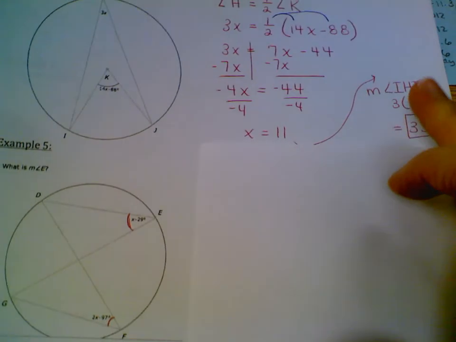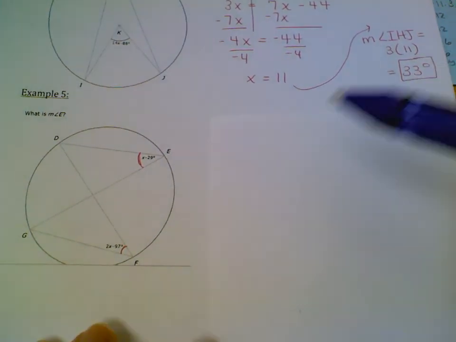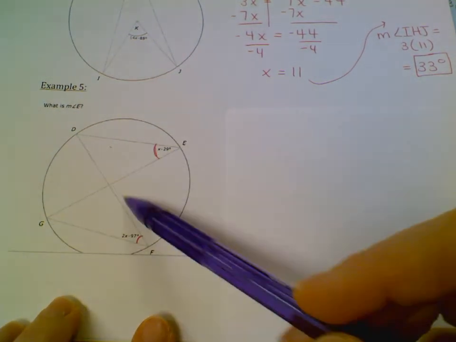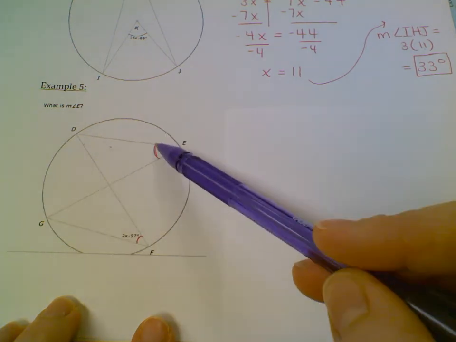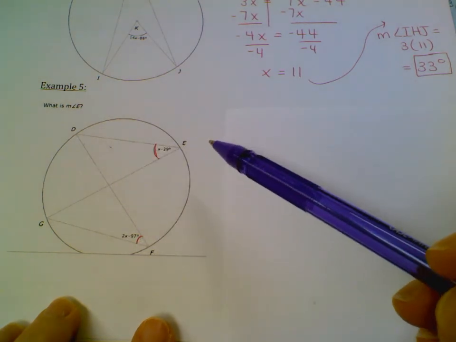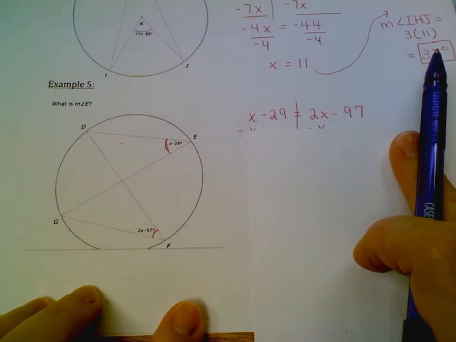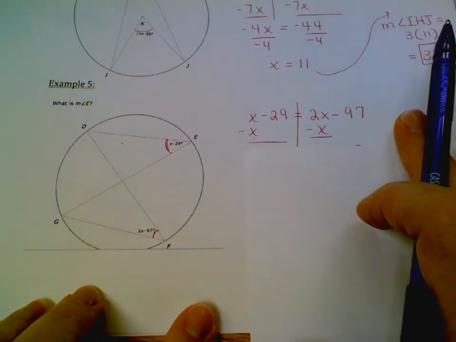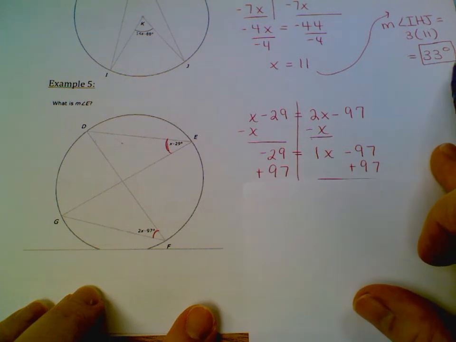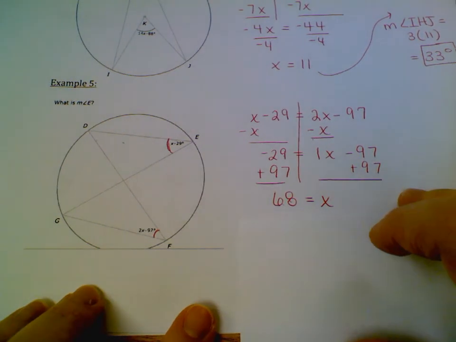Okay, last example here. We have more inscribed angles. The piece that you need to know when you have inscribed angles like this, if they look kind of like a time clock, if you will, is that these two angles are going to end up being congruent to each other. So what I can do is just set them equal to each other and solve it. I decided to subtract x from both sides, so I get 1x on the right hand side, and then I decided to add 97 to the left side, so I got 68 equaling 1x, and if you want to divide by 1 you can.